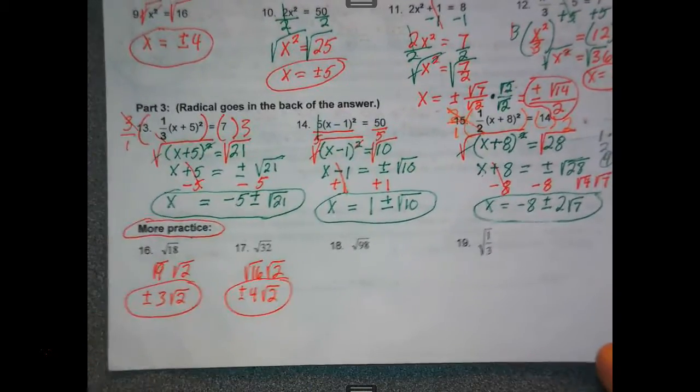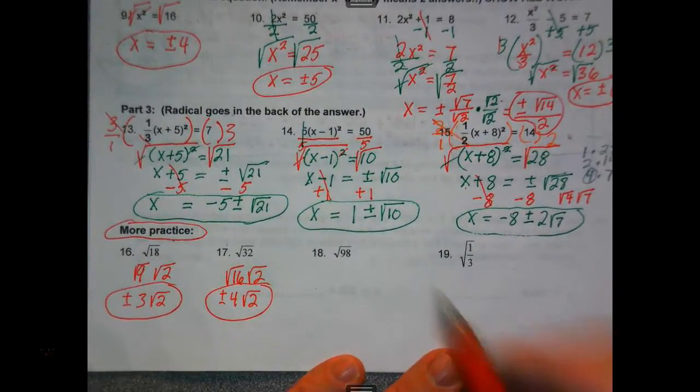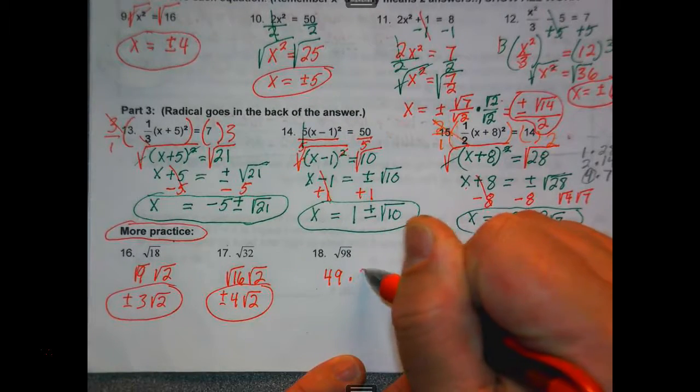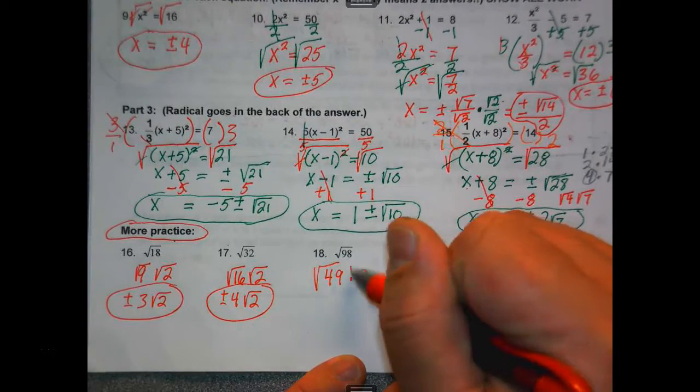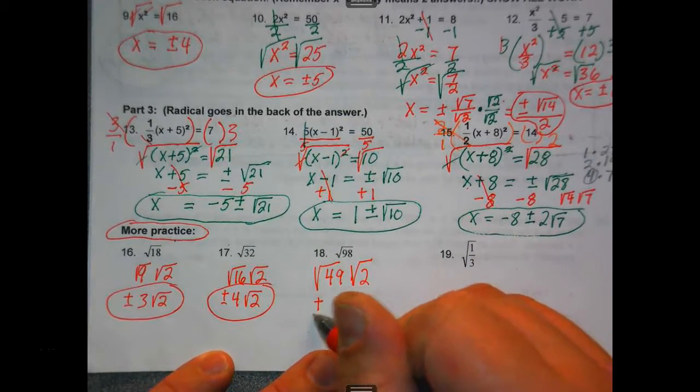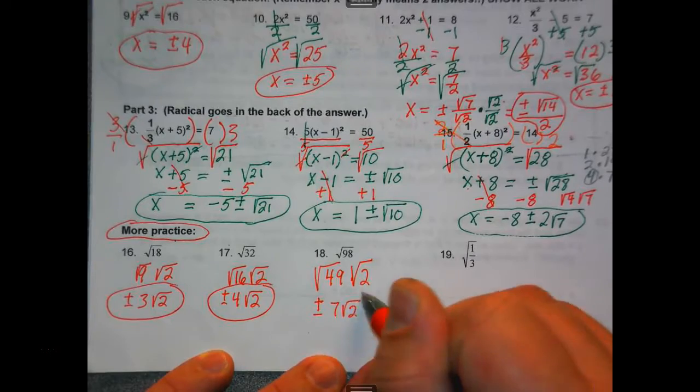Number 18, 98. I'm going to use 49 times 2. So square root of 49 times square root of 2. I get plus or minus 7 square root of 2.